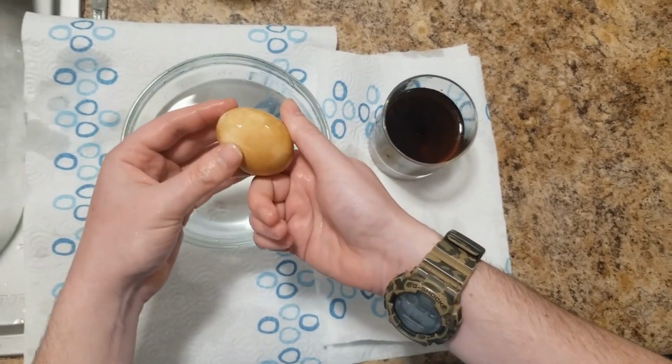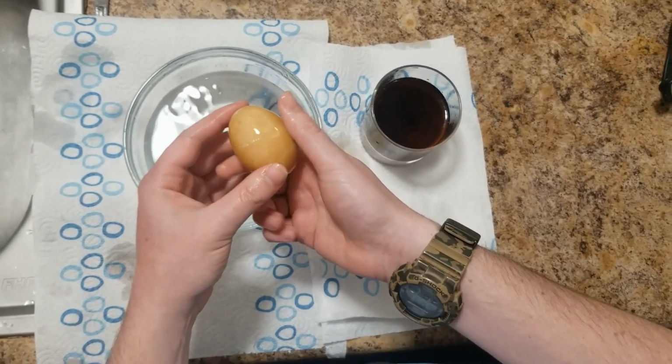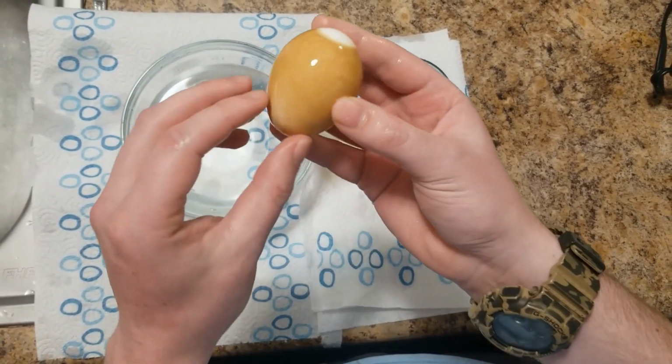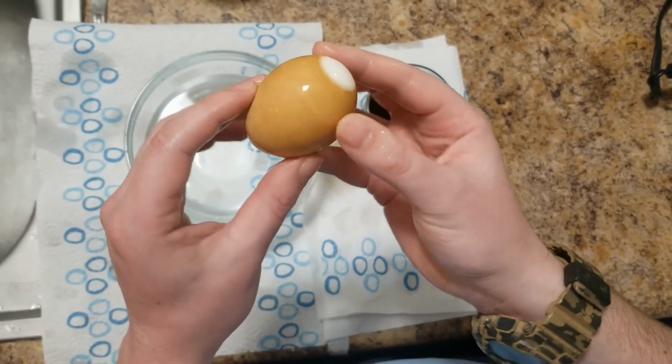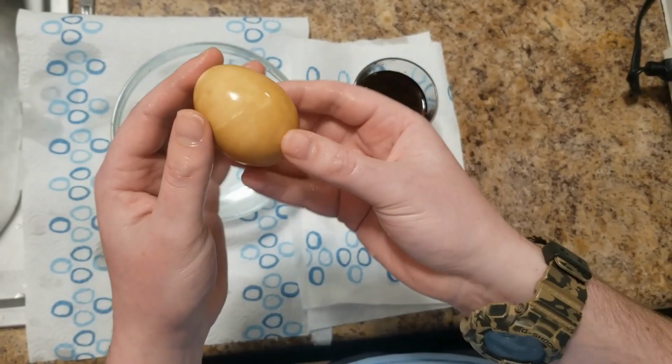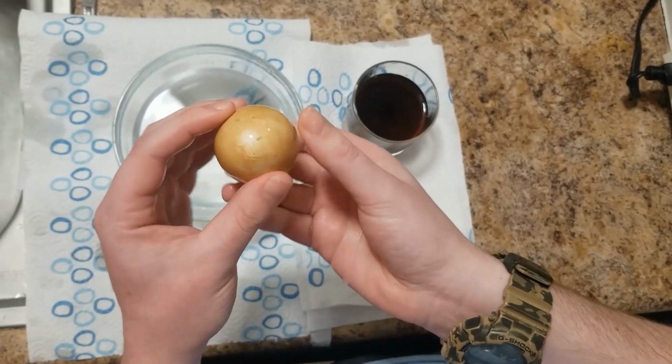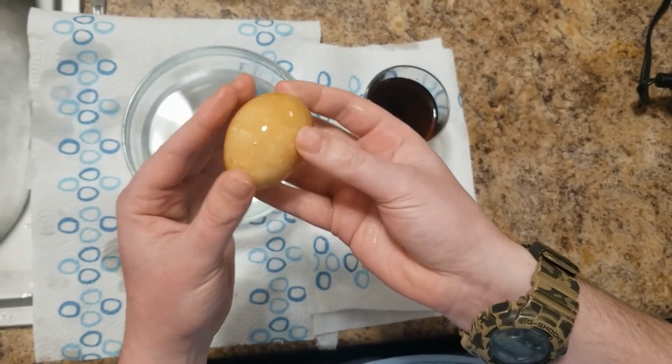So this egg, we weren't able to dissolve the entire shell itself, but you can see that there's definitely some damage here. And it's a lot thinner down here where the soda had touched it than it is up at the top. So like I said, you can really imagine what this soda is doing to your teeth. So you should make sure you brush your teeth twice a day.